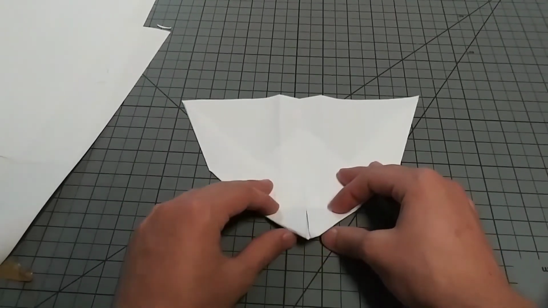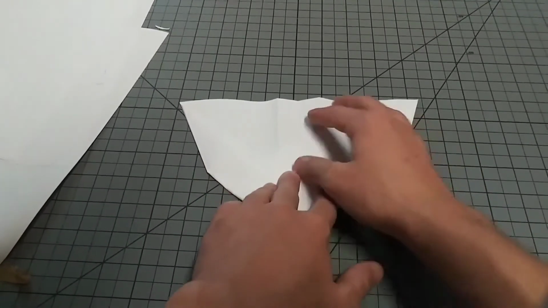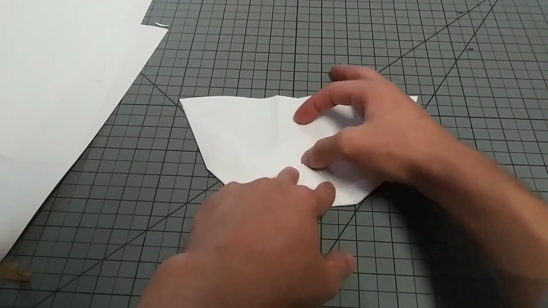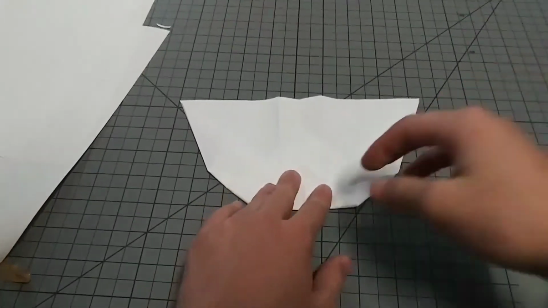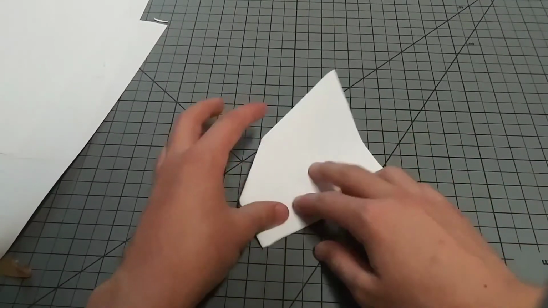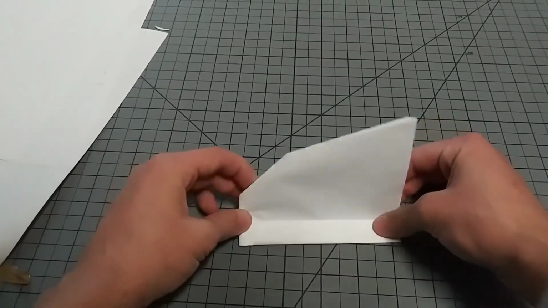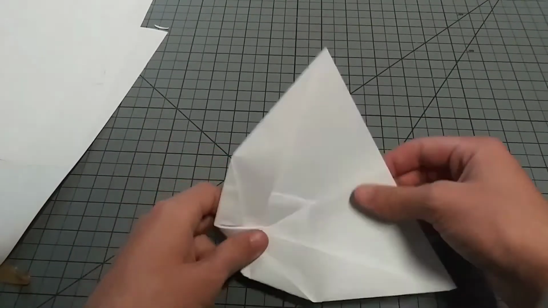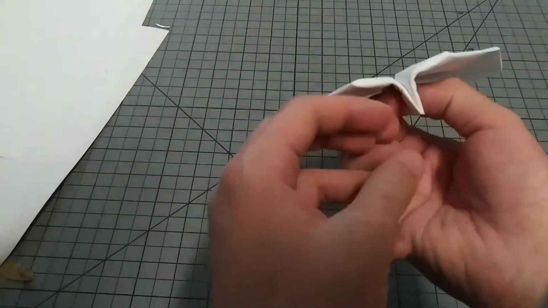And then you're going to fold this tip of the corner up to the center of the line, about an inch, inch and a half away from the first tip. And then you're going to fold it in half like that. And then you're going to crease them down so you get a normal paper airplane like this. You should be good there.